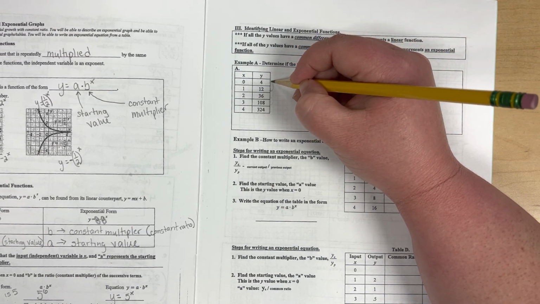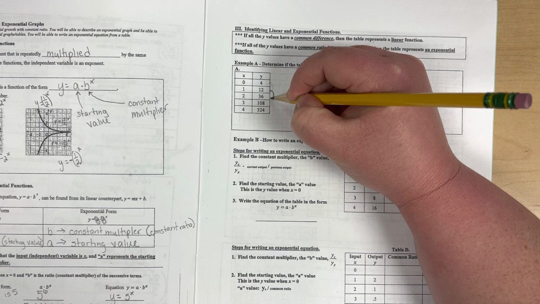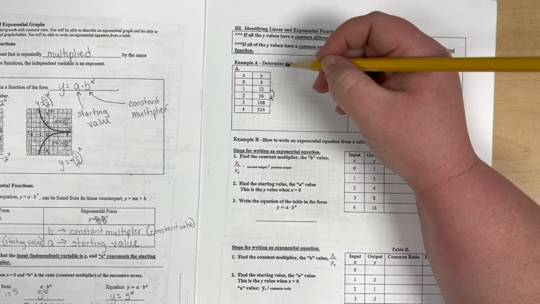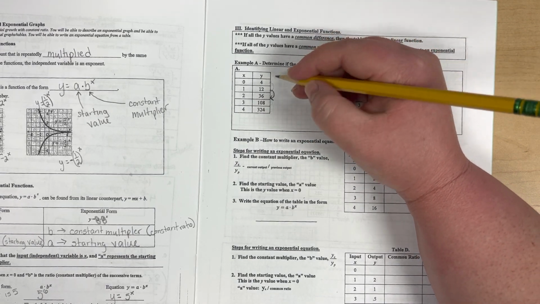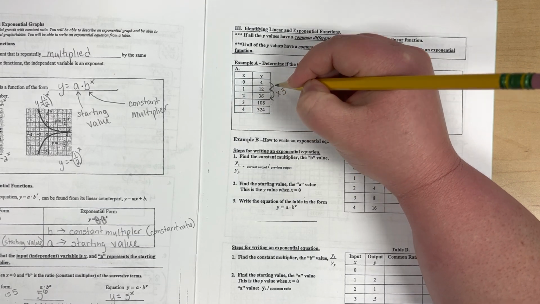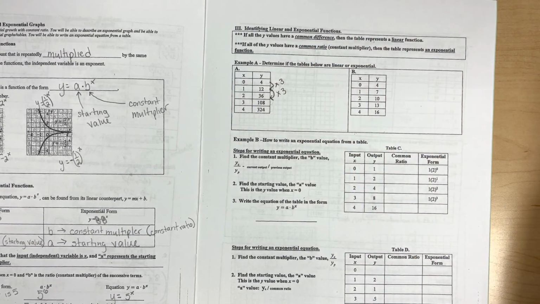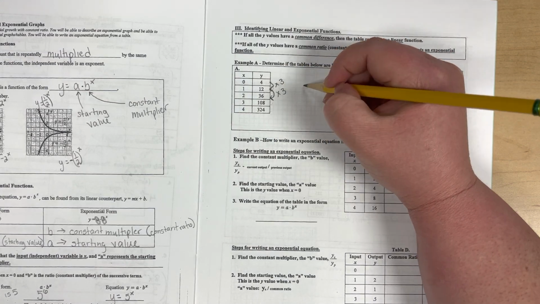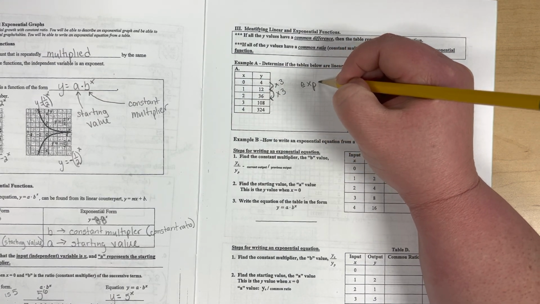So then you've got to take a look at the second when you go from 12 to 36. Well, 12 plus 9 is not 36, but 12 times 3 is. So that means each time I go down the table, I'm multiplying by 3. Since I'm multiplying, that makes this table an exponential table.